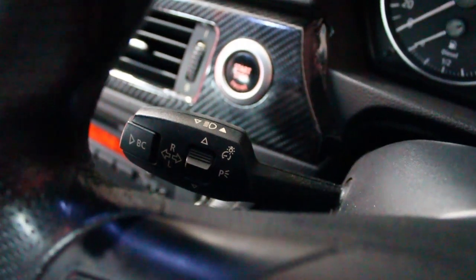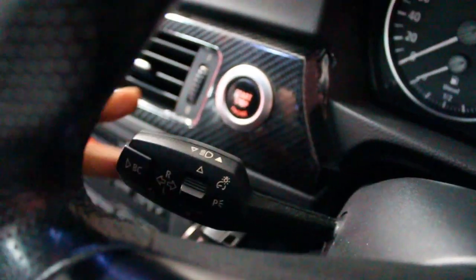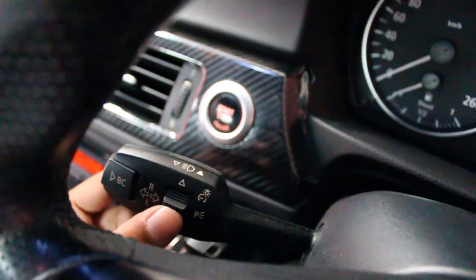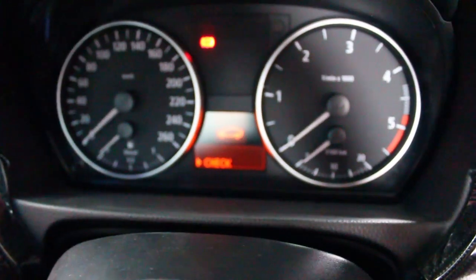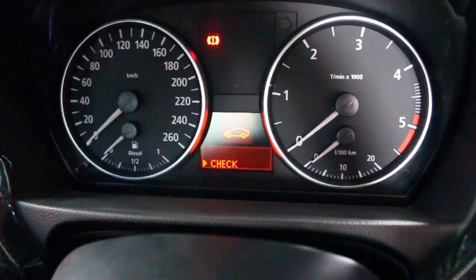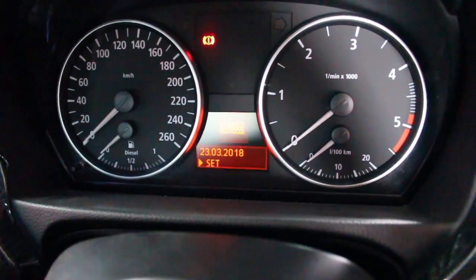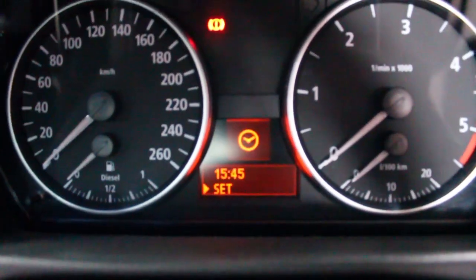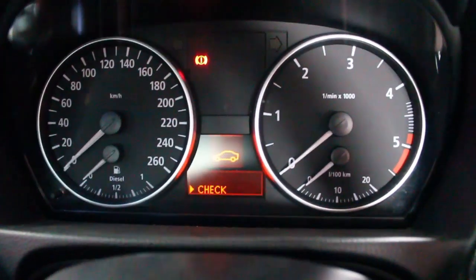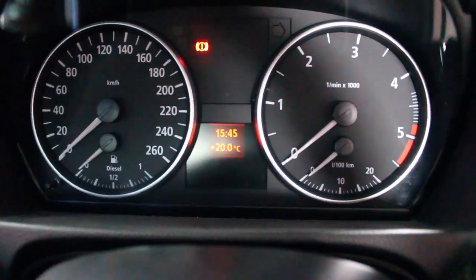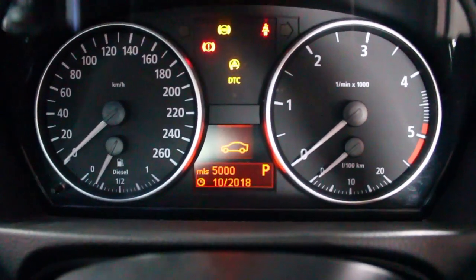Okay, to do this we're going to be using the BC button, which is here, and the stock control, which is here. You can see as I'm pressing the button, it's allowing me to cycle through just 3 settings. Okay, to do this we'll need to turn the key on and ignition.